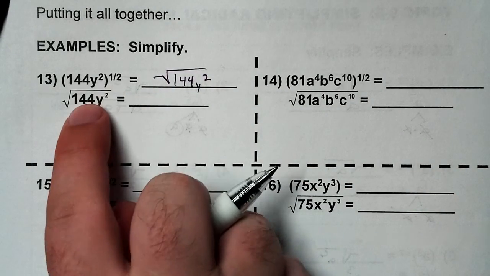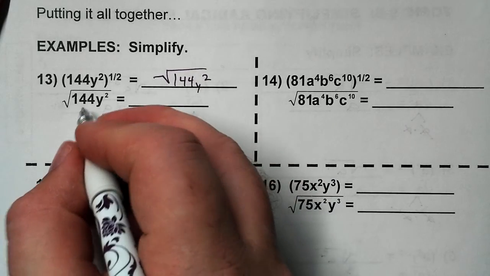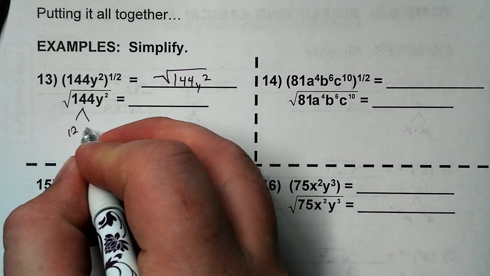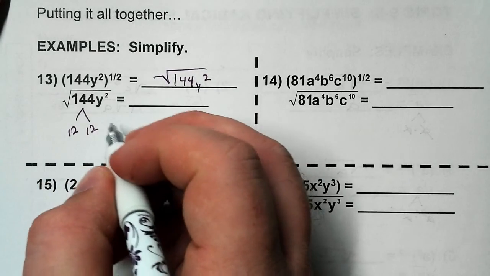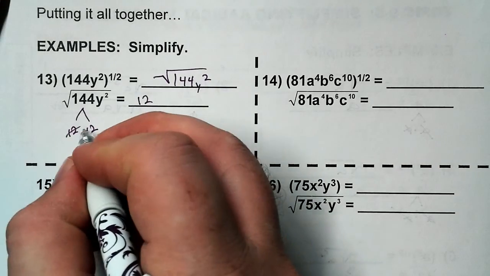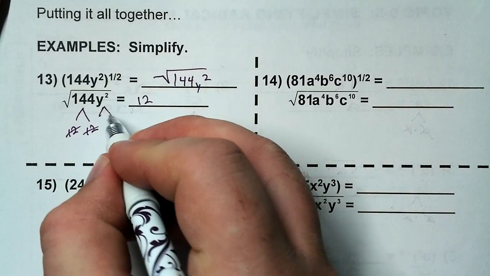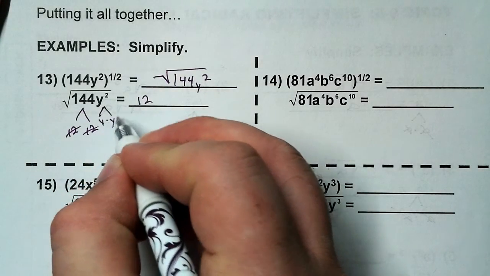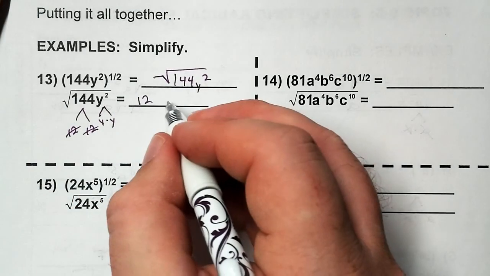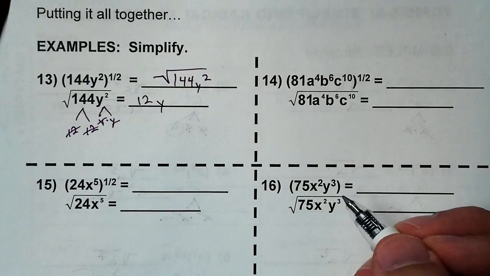Now, is 144 a perfect square? Yes, it is. 12 times 12, right? There's nothing left over, so we're going to pull out a 12. Y squared is a perfect square because that's just y times y. There's nothing left over, so 12y.